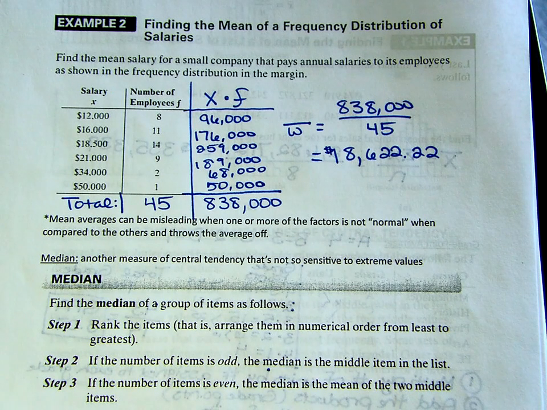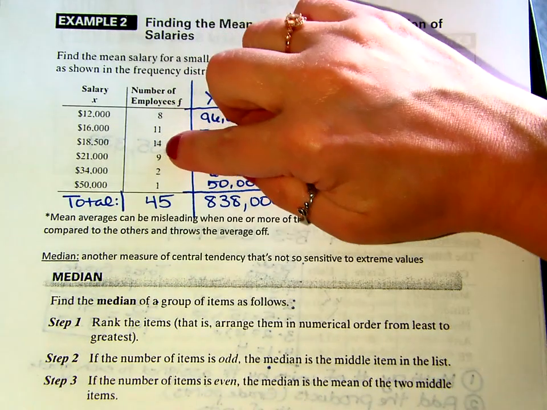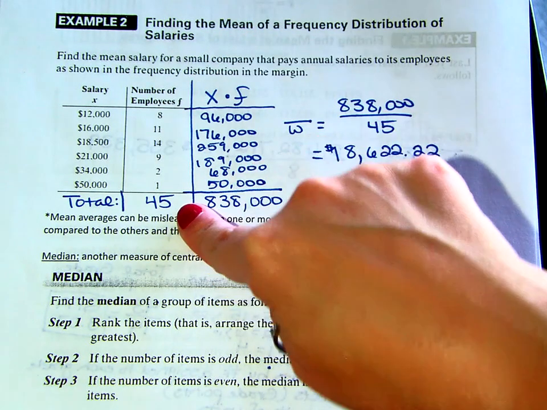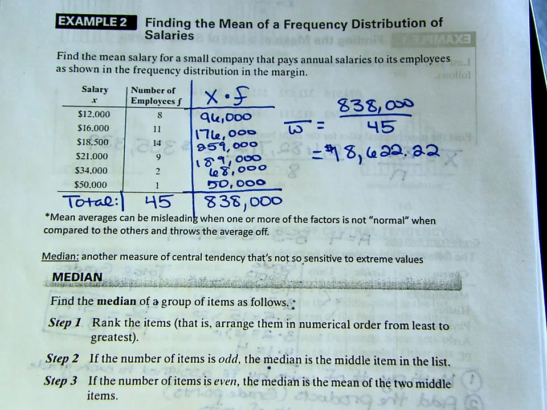So if this company was marketing itself, it would say that the average employee makes $18,622.22. That can be a little bit deceptive because in reality, if you look at that, all of these people up here, there's 25, there's 33 of the 45 people that work for this company actually make less than that. But they could tell you the average pay is $18,622. And they're not lying to you.